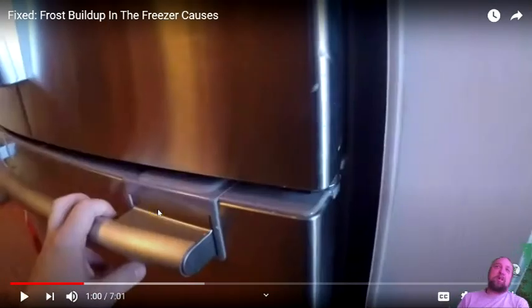Now, one way to check a gasket, I don't know if he's going to do the dollar bill test, is you close the door on a dollar bill. Now, gaskets are not so strong that if you pull on the bill, it won't come out. That's a given. It's going to pull right out. But what you want to do is just lightly tug on it.